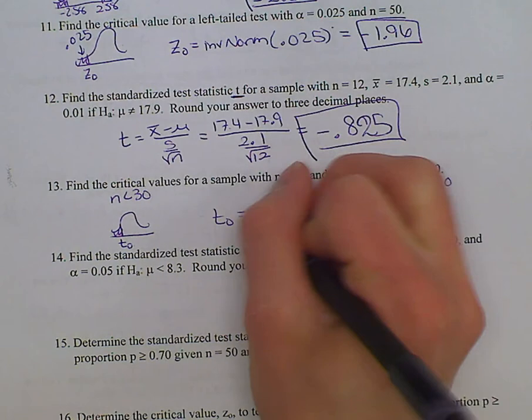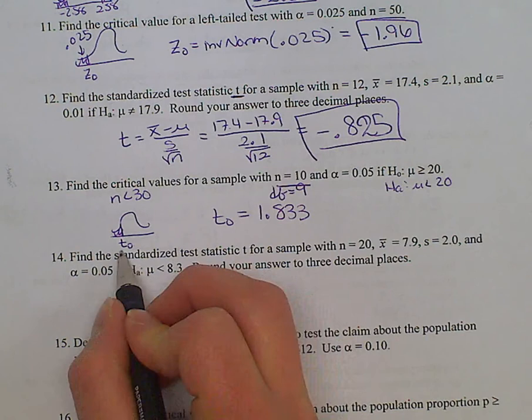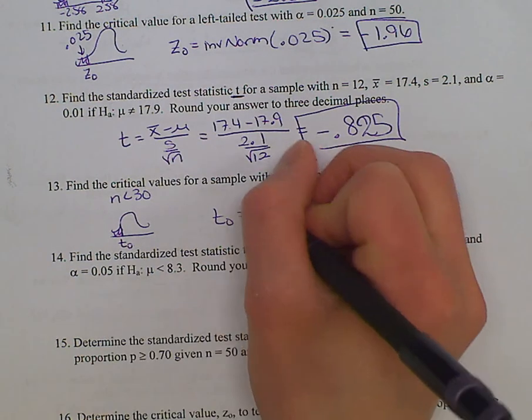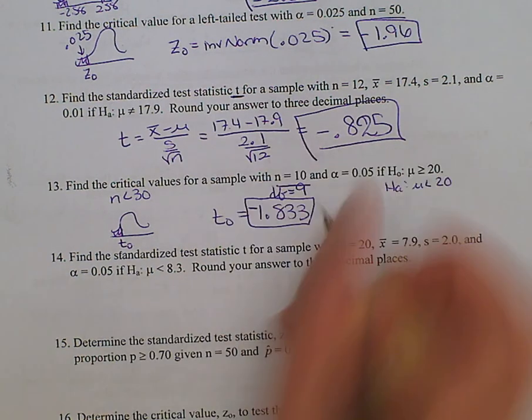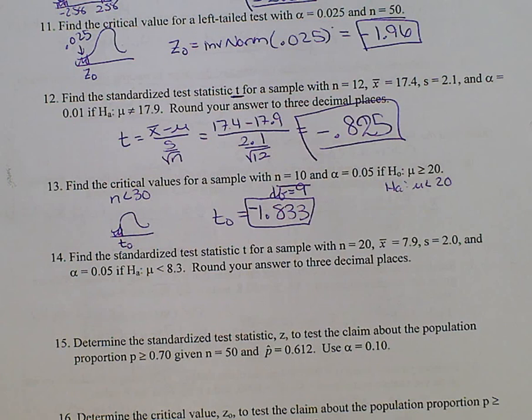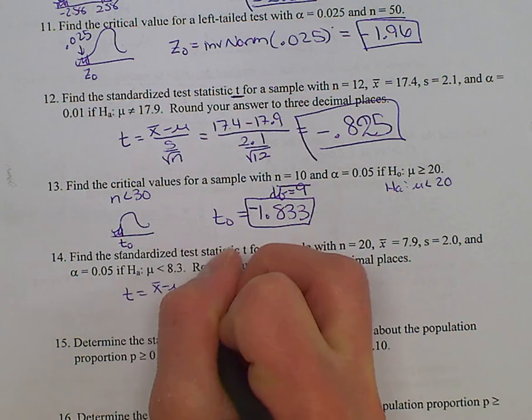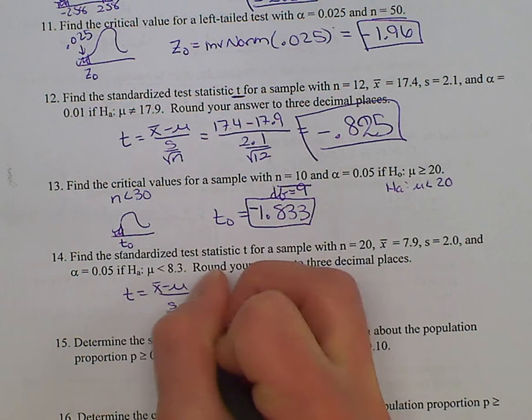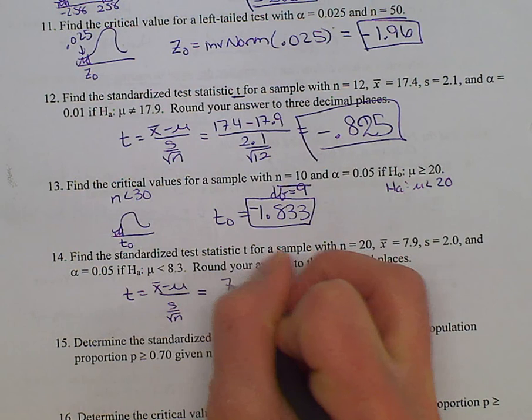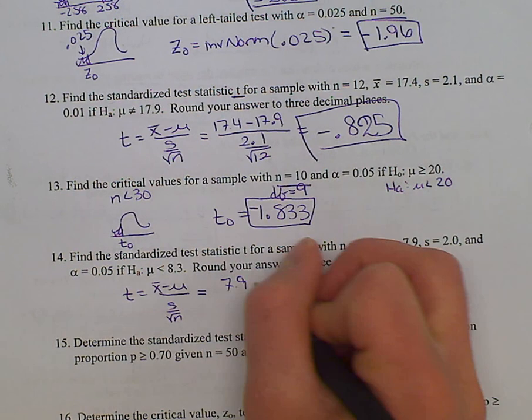Number 14, find the standardized test statistic t. So again, the test statistic comes from our calculation. To 3 decimal places, we get negative 0.894.